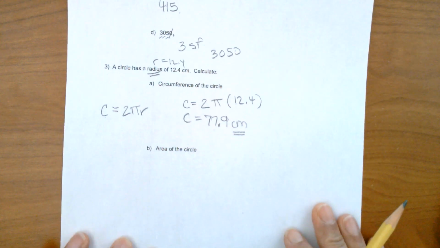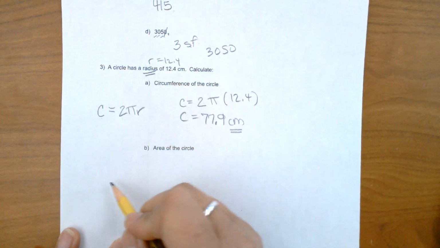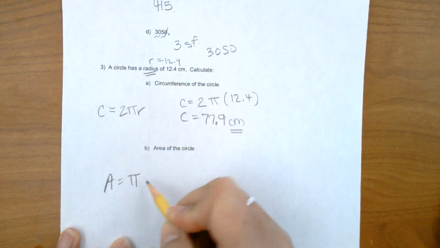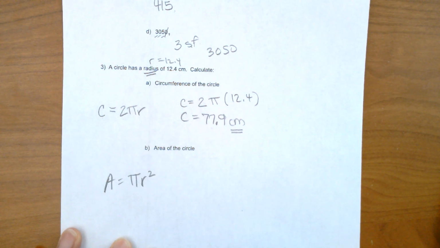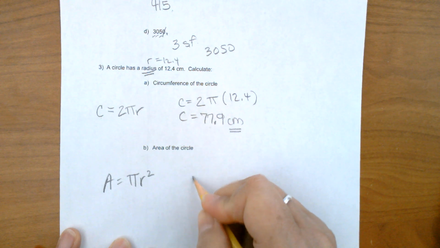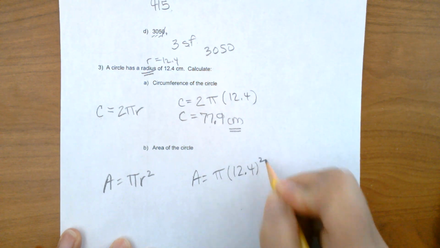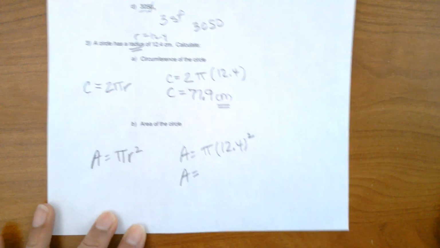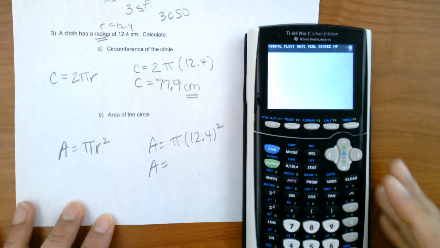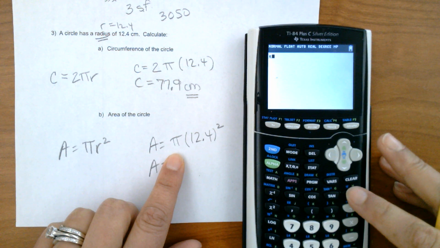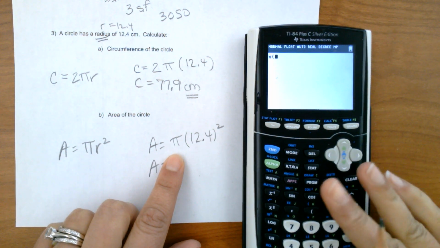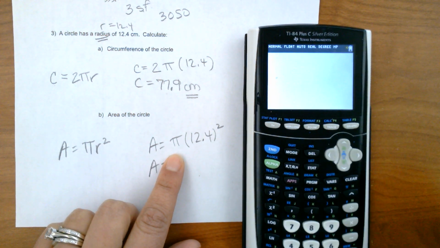Okay, and the last one that we have to do is going to be area. So the area of a circle is pi r squared. So we have to square the radius. So area is pi times 12.4 squared. Let's take out our calculator. So pi, second, exponent button, times 12.4 squared.